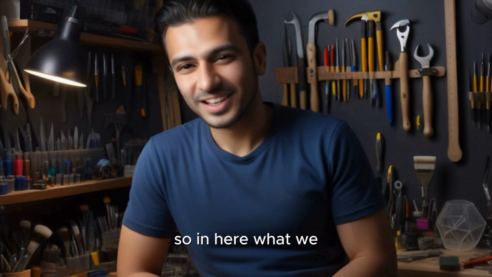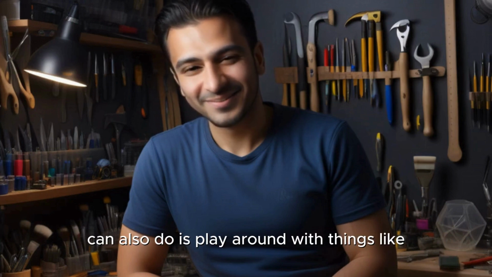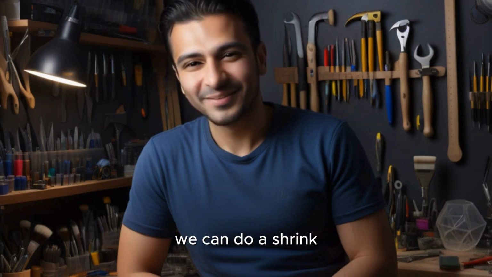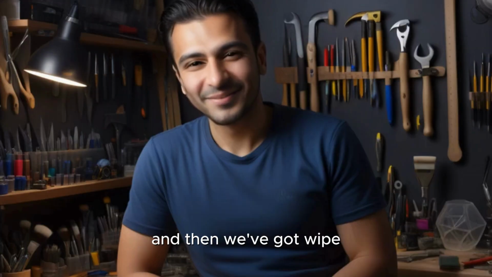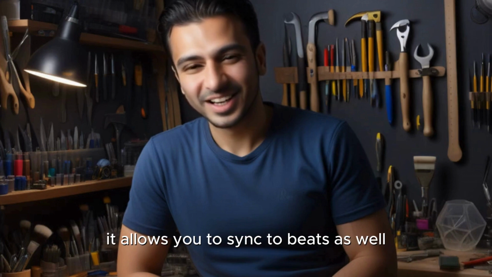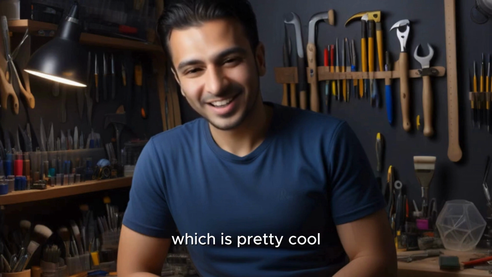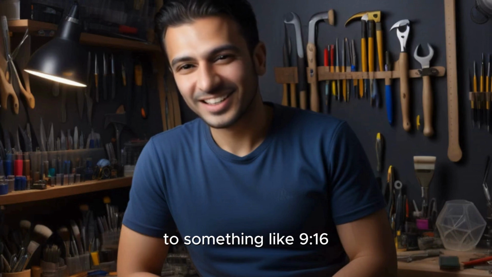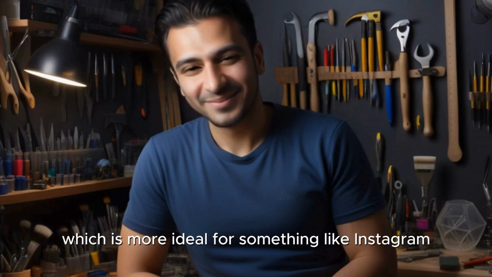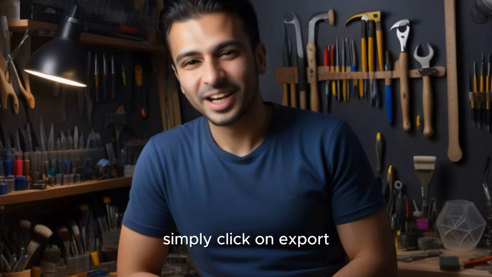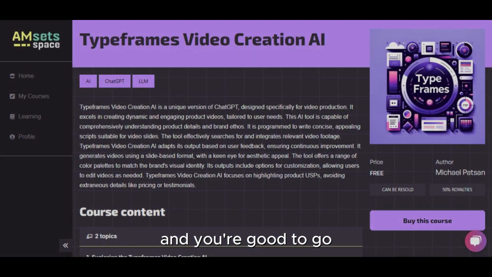So in here, what we can also do is play around with things like the animations. We can do a fade in, we can do a shrink, there's also transitions from fade, and then we've got wipe. Preview the body by clicking on play. It allows you to sync to beats as well, which is pretty cool. Changing the aspect ratio from 16 to 9 to something like 9:16, which is more ideal for something like Instagram. And when you're ready to export, simply click on export and you're good to go.